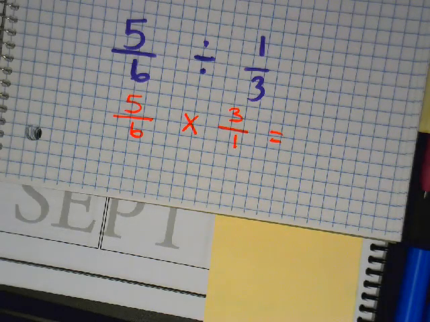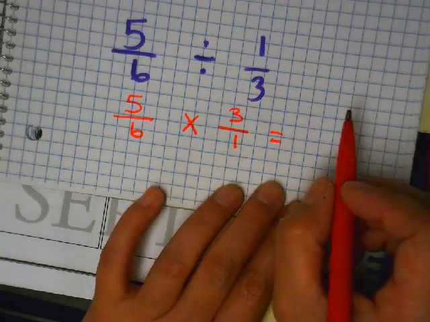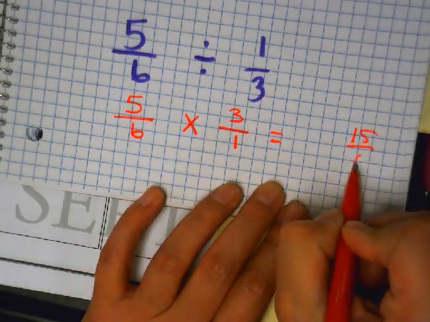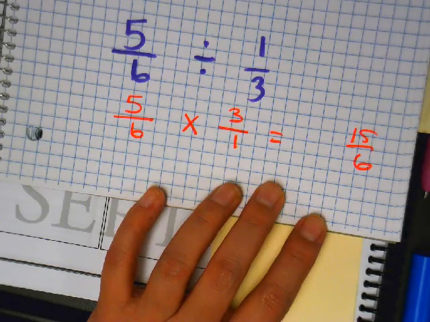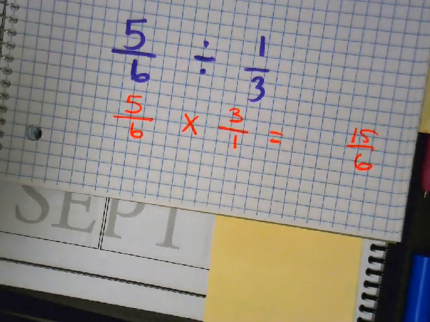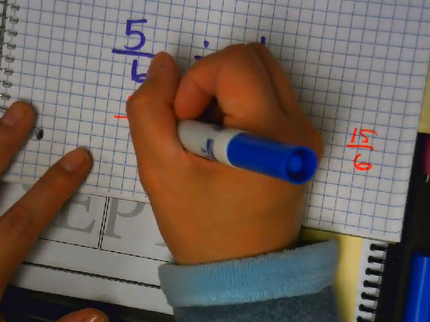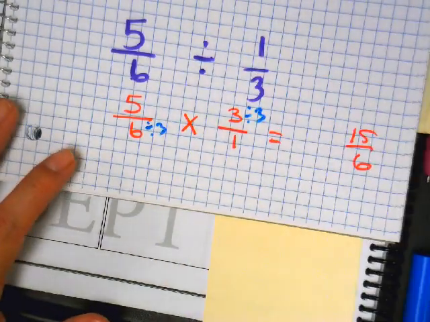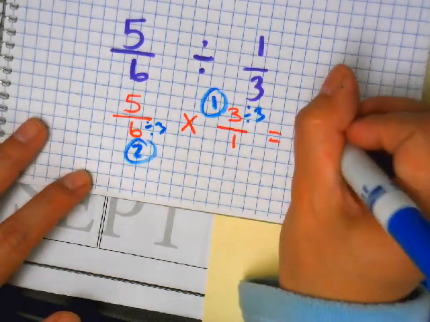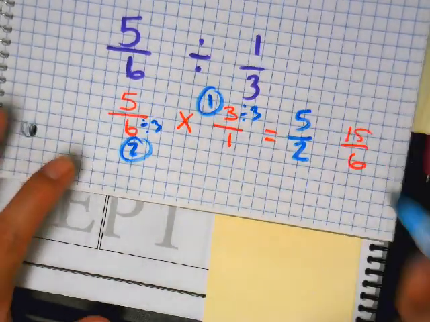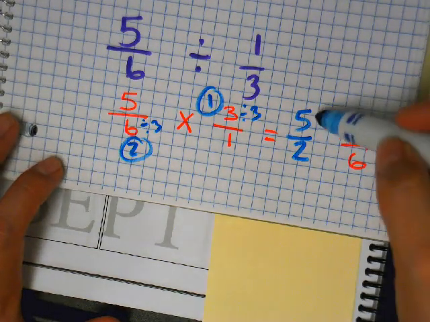which can be simplified. What is it? If you told me the answer is 15/6, I'm not going to take it. Because what can you divide 15 and 6 by? 3. Or you can simplify the corners here. Divide this by 3, divide this by 3. You get 2, you get 1, and you get 5/2.